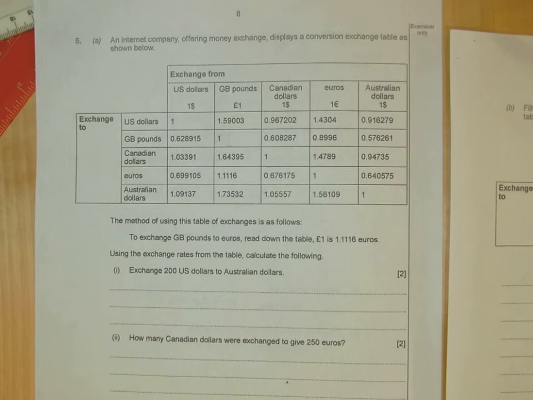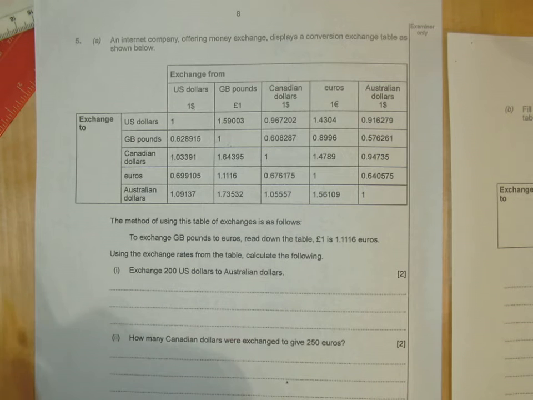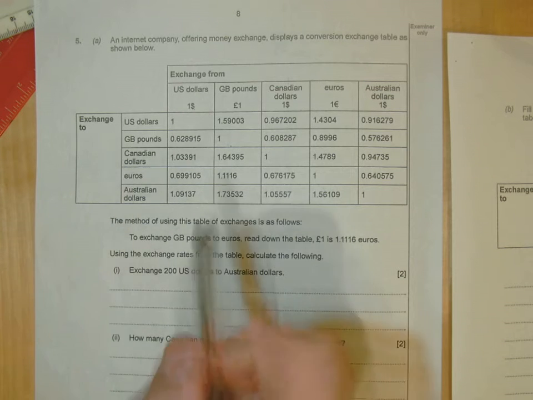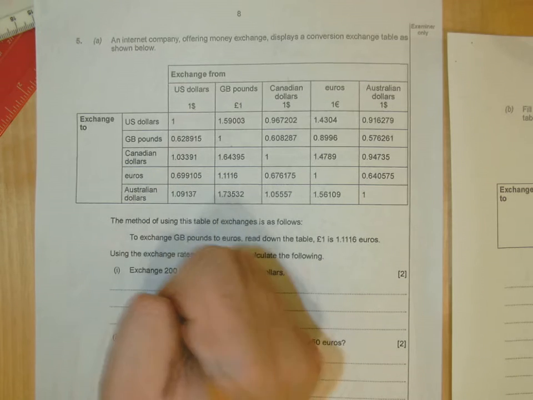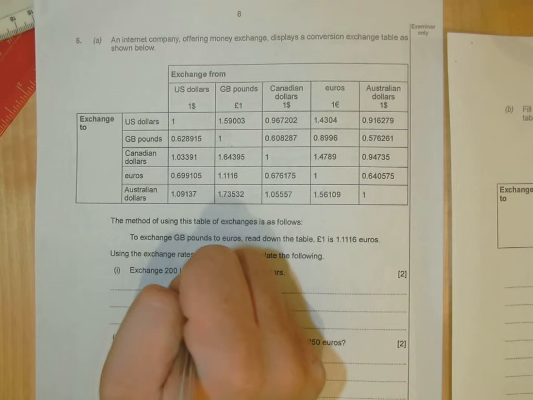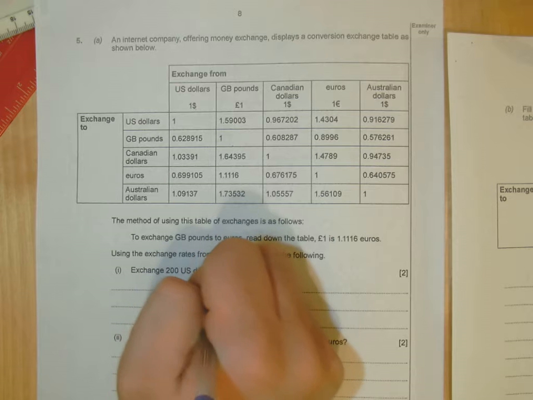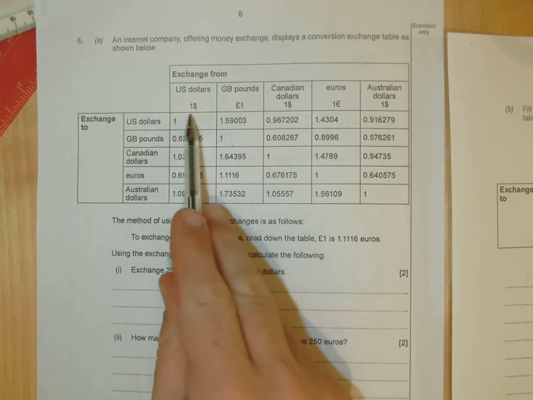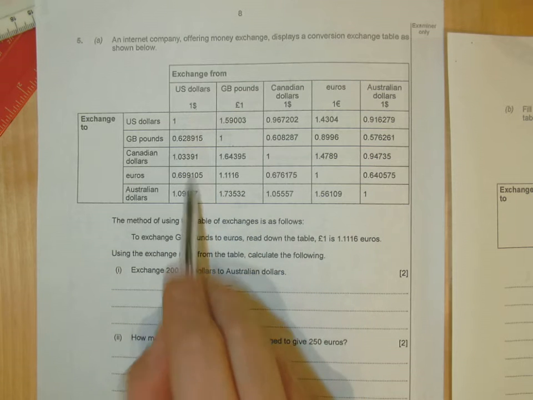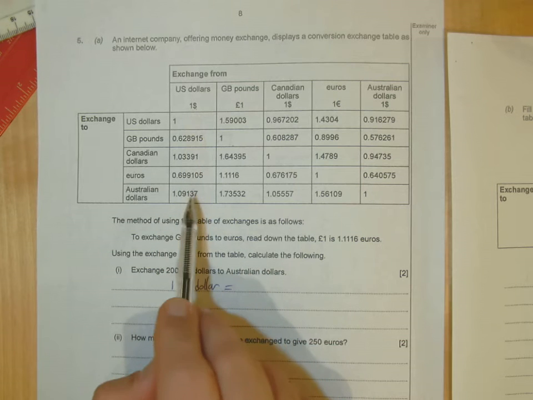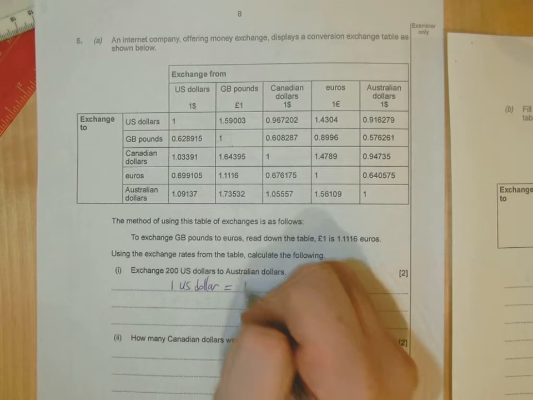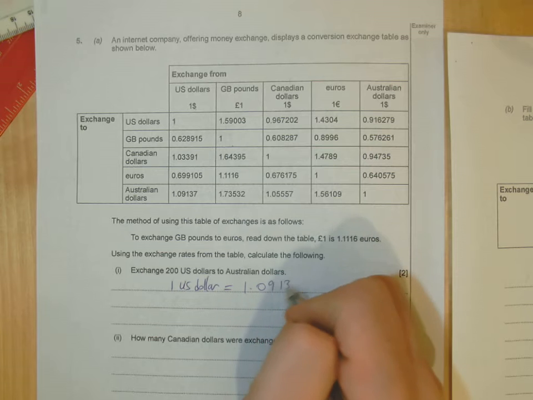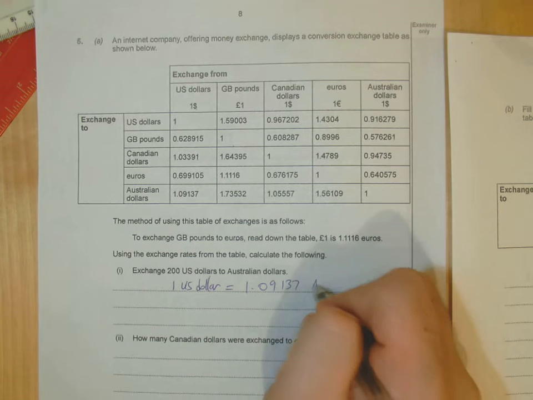Exchange 200 US dollars to Australian dollars. Okay, so US dollars. Let's have a look. $1 US is worth how many Australian dollars? So we read down from here. $1 US is worth 1.09137 Australian dollars.